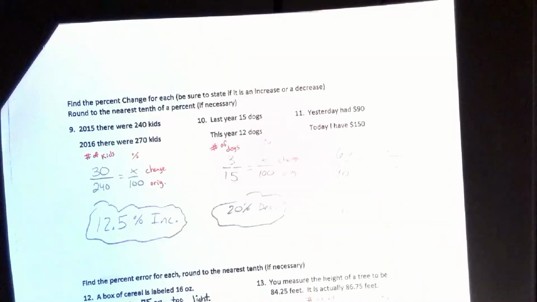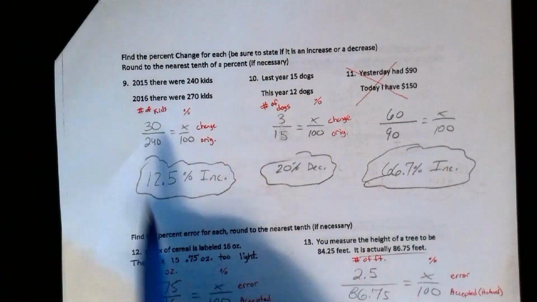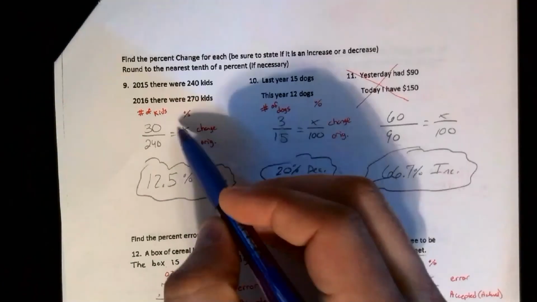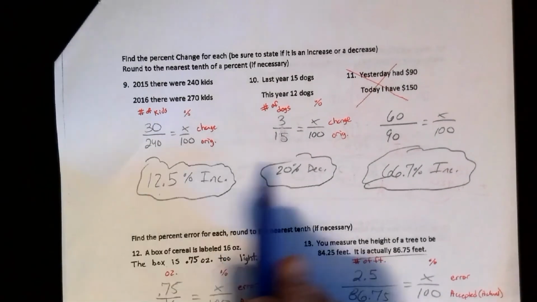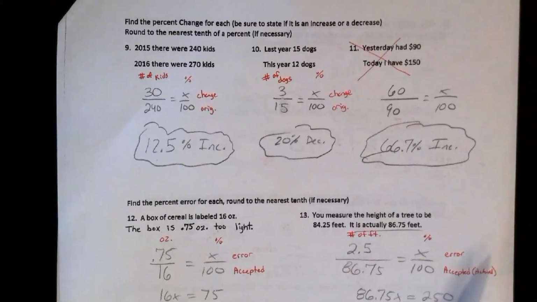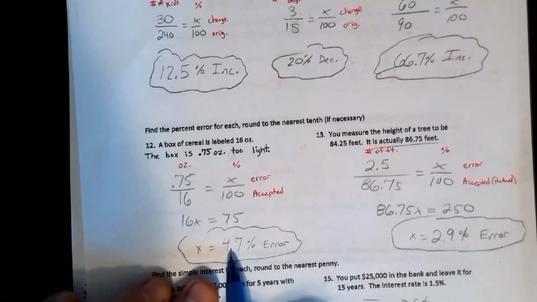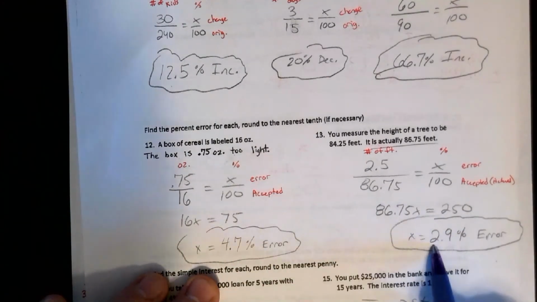Third page, we crossed off number 11. I have the work there, so it's percent change. I had the proportions set up for you, I just didn't show the cross multiplying step. So 9 ends up being 12.5% increase, 10 is a 20% decrease. Percent error here, you have to round to the nearest tenth. 4.7% error for number 12, 13 2.9% error.